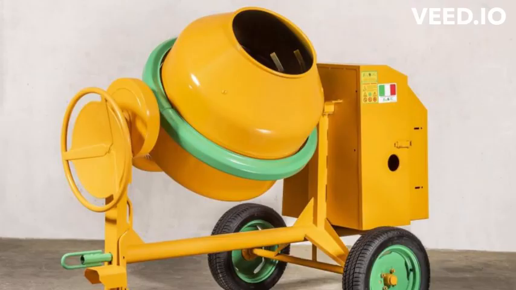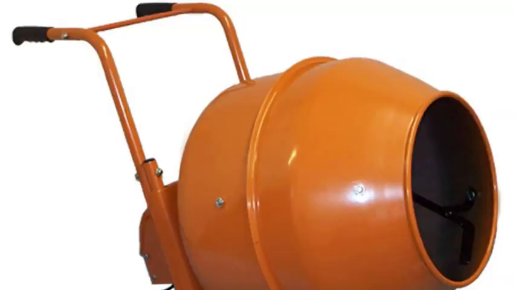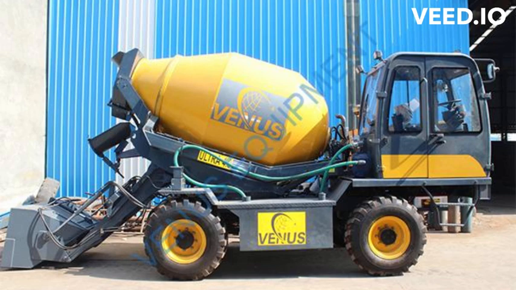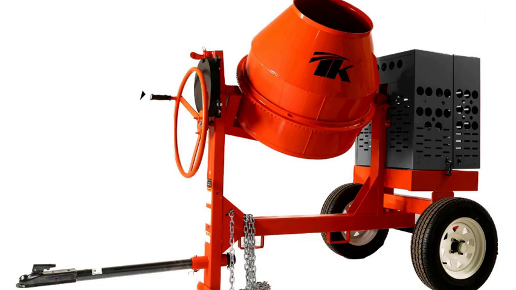What is a concrete mixer used for? Concrete mixers are used to mix concrete during the processing of water, cement, and aggregate media, or during the delivery and final pour preparation. These mixers use a motor, a revolving drum, and a chute to mix the components homogeneously.